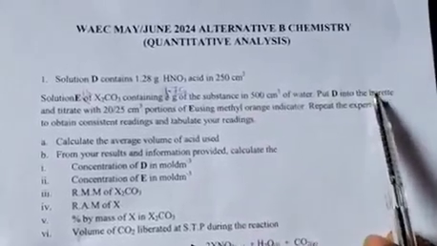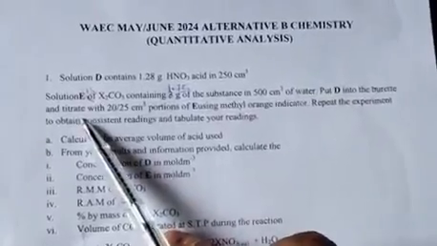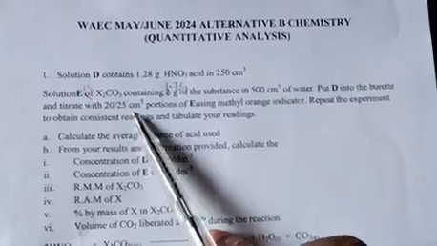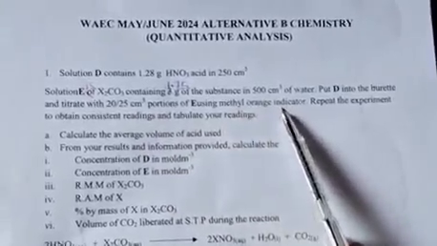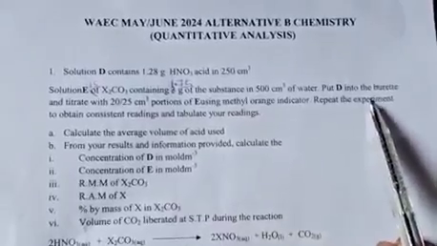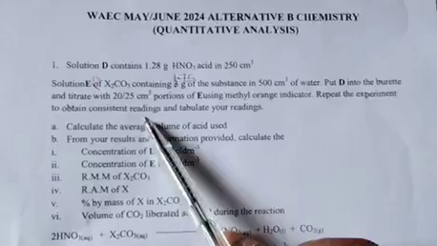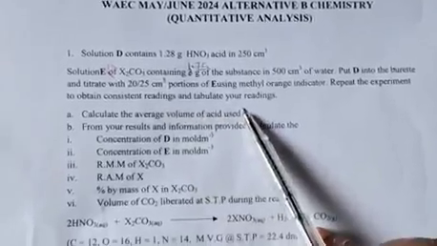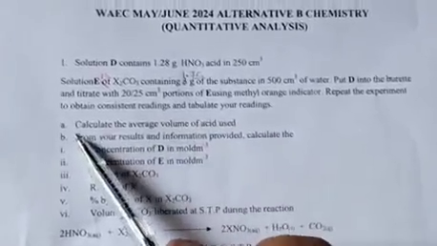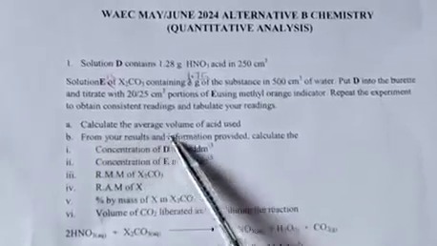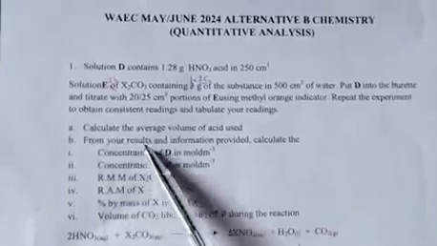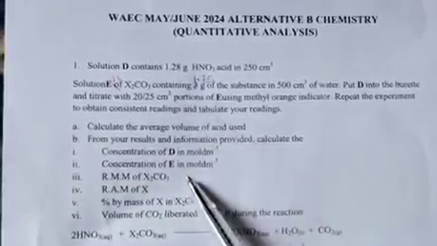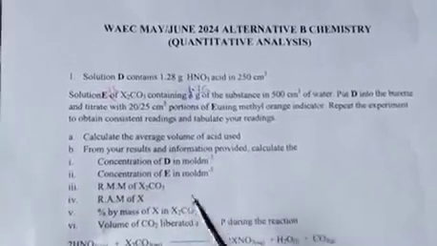Put D into the burette and titrate with 20 or 25 cm³ portions of E using methyl orange indicator. Repeat the experiment to obtain consistent readings and tabulate readings. And they will have calculations. A, calculate the average volume of acid, that is of D used. Then B, we have other calculations which we're going to do after the experiment. So let's go to the experiment now.